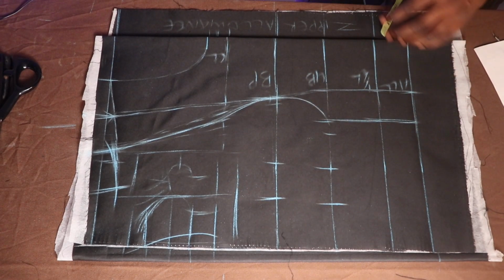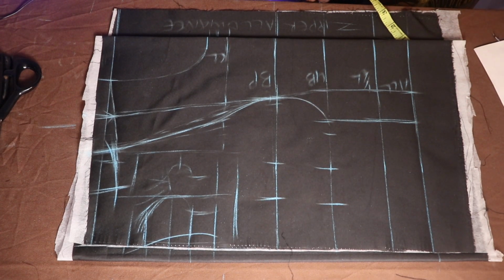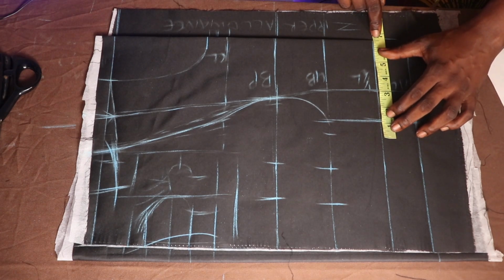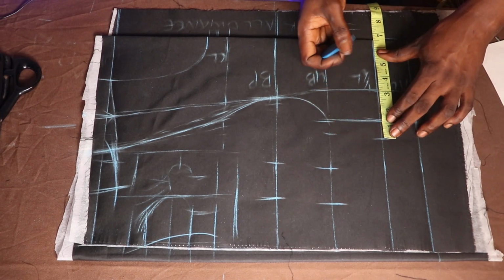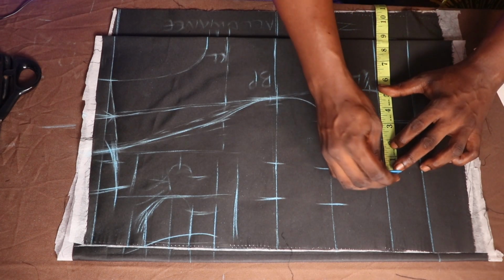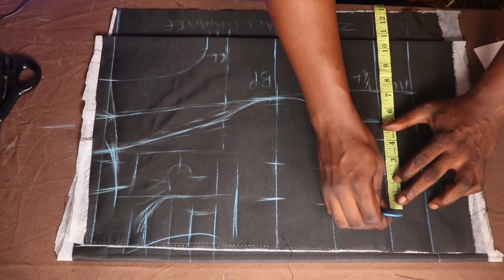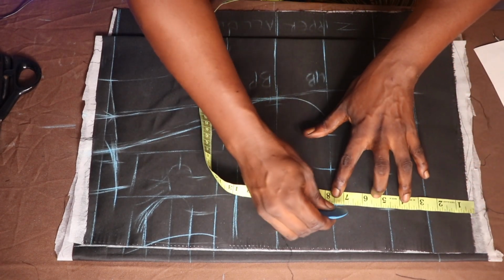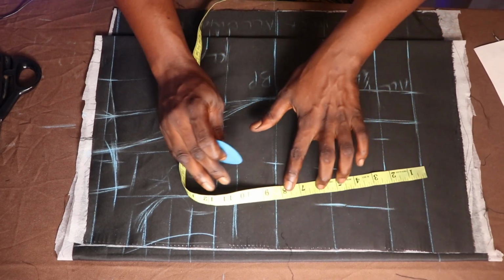Okay. So I'll do it at the half length. The half length is 26. So 26 divided by 4 is 6.5. So put at half length 6.5, half 2 inches dot and 2 inches sewing allowance. Okay, so we have it like this.